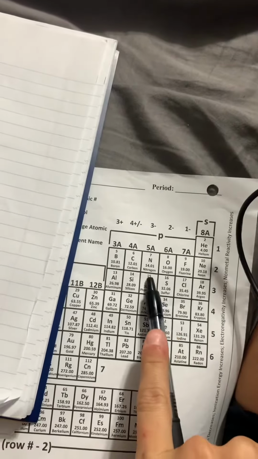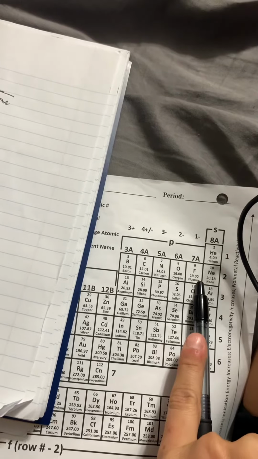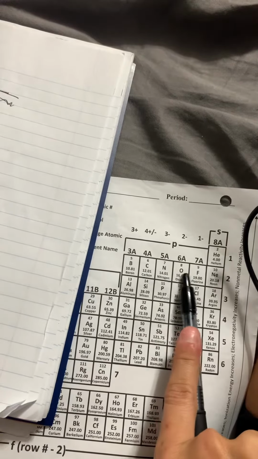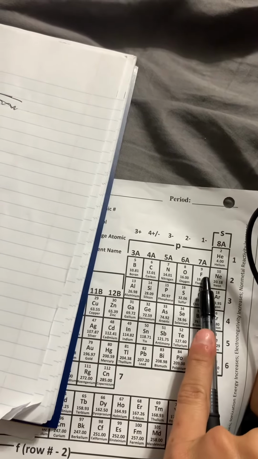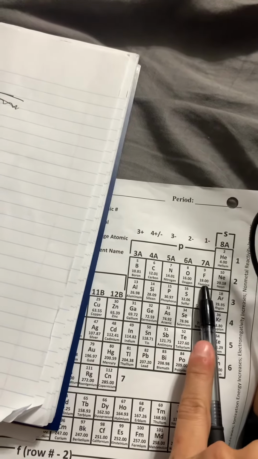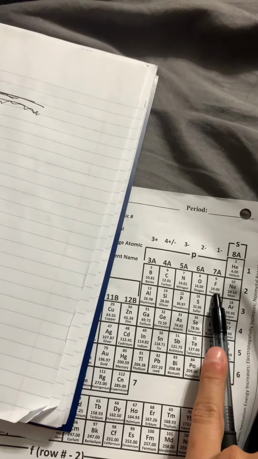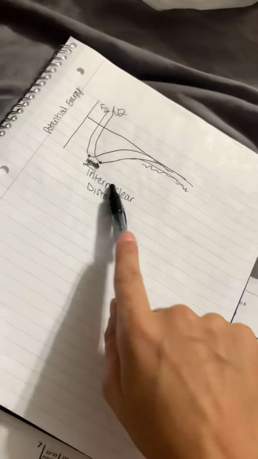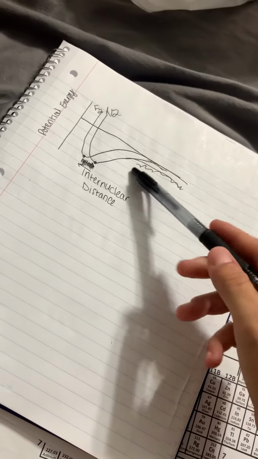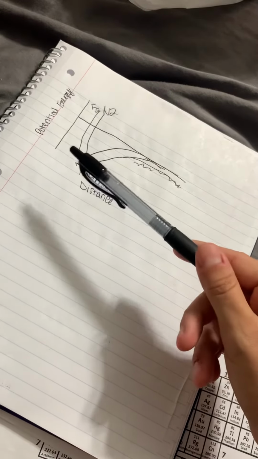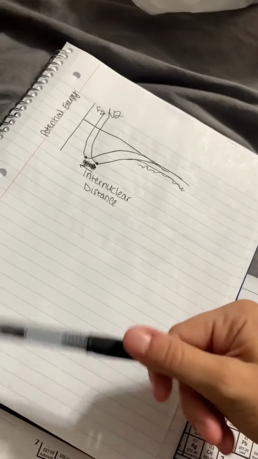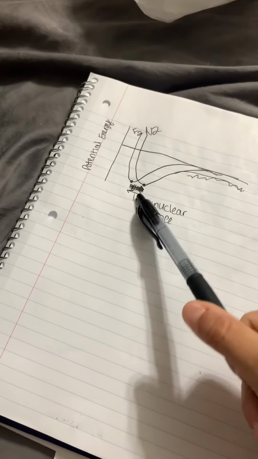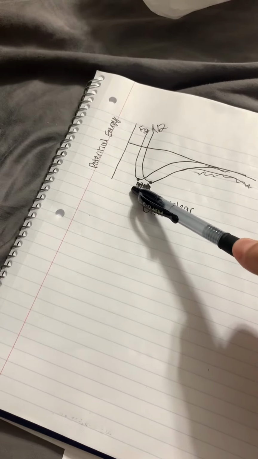They're in the same period, but this one is in a higher group than this one, which means that it's going to have a smaller radius because of the nuclear attraction, which means the internuclear distance is going to be shorter because a shorter radius is going to result in a shorter bond length. And we've established that where this point is the bond length, so you're going to move it to the left.